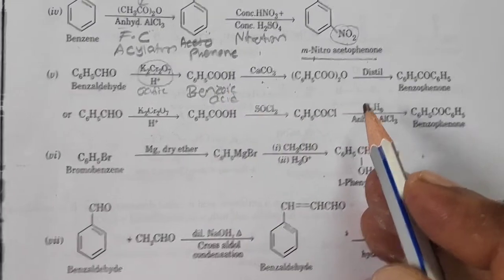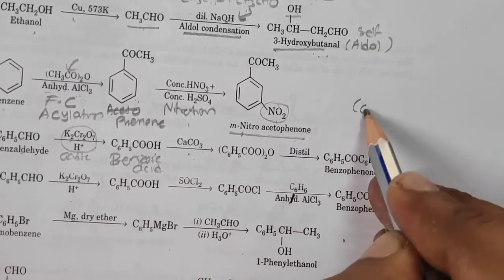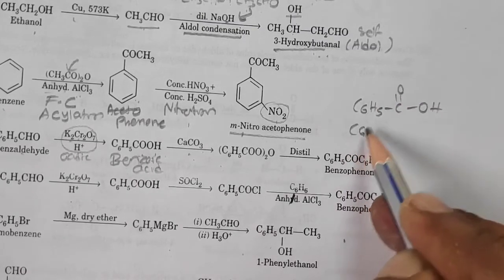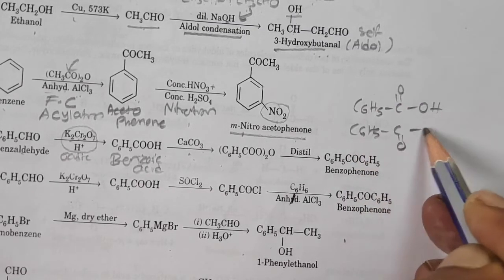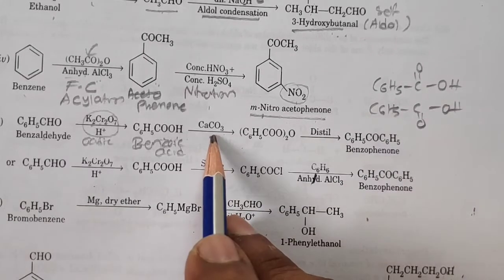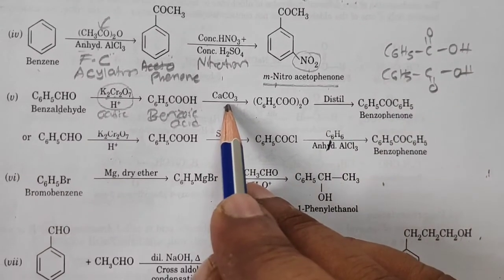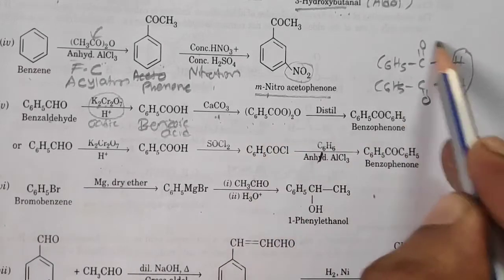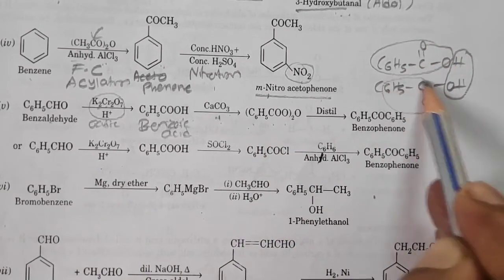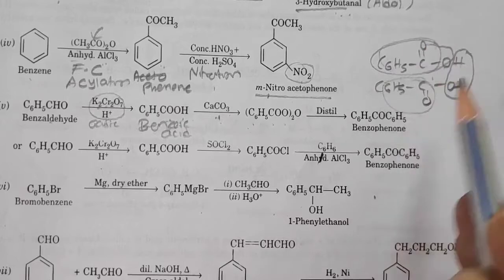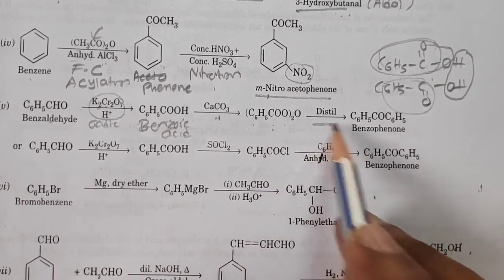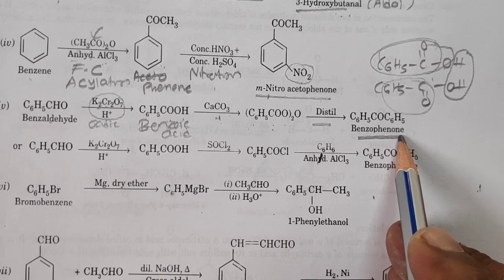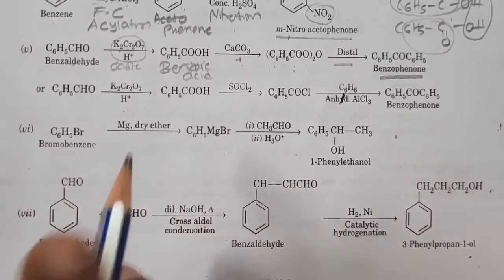If you don't remember, this C6H5C double bond O and OH, same way C6H5C double bond O and OH. So this is used as a dehydrating agent. This will remove the water molecule or moisture. So here the water molecule is removed, so you will get C6H5CO twice and this O from here. Okay, so this is the one. Then distillation you do, you will get benzophenone. Understood?